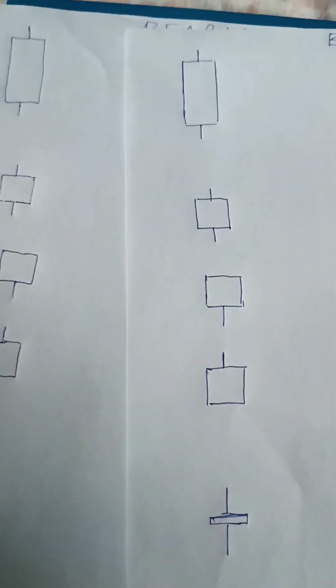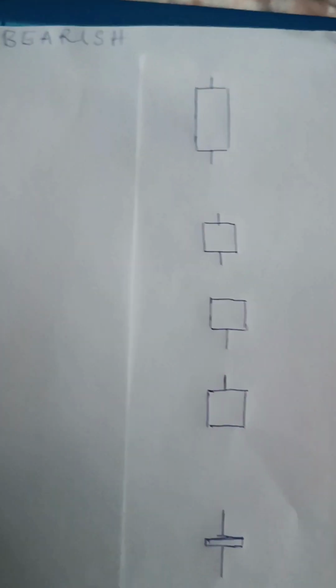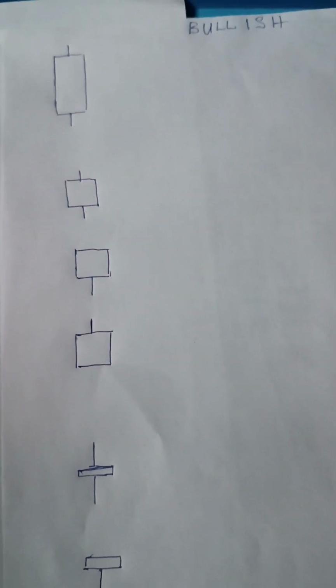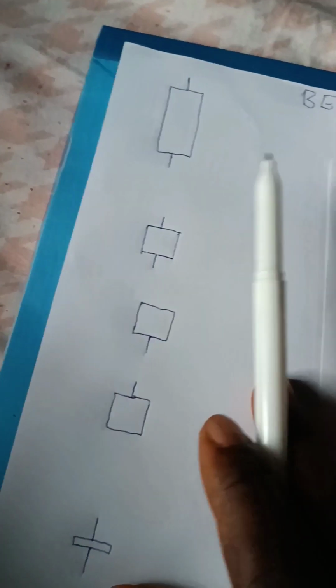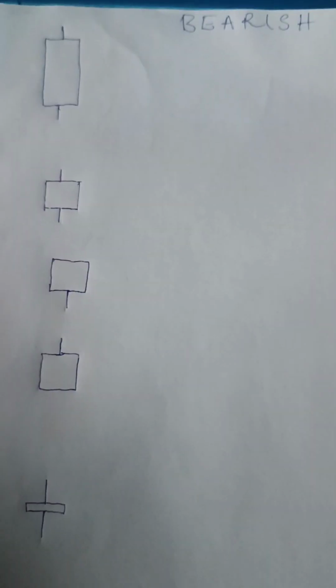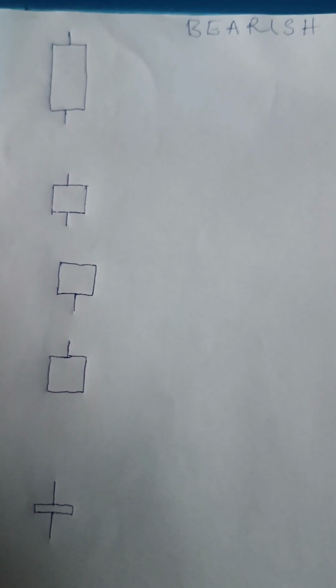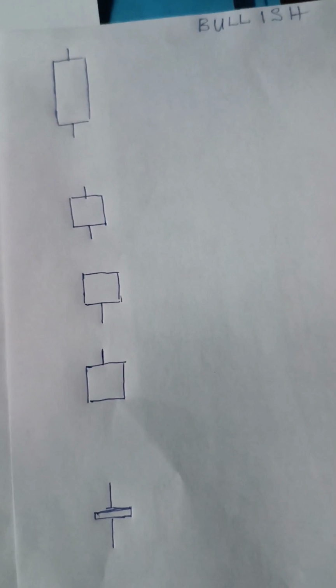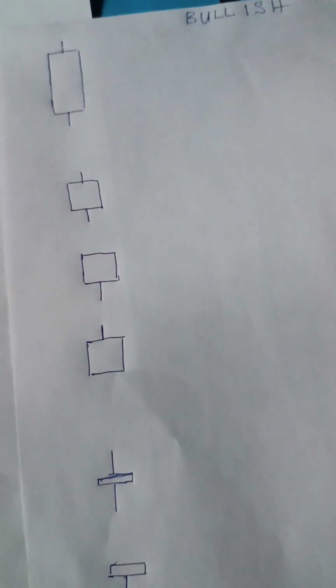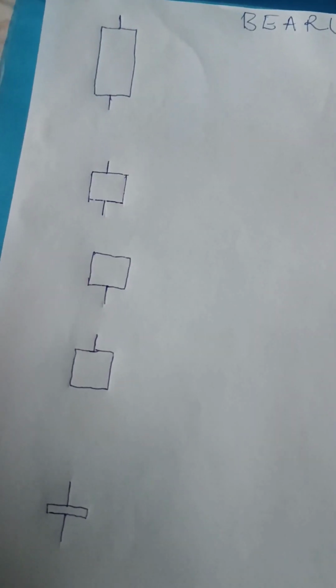What if I introduce this? I say this is bearish and this is bullish. So what made this bullish and what made this bearish? Now this is what I want to explain in this video. Some people think that because a candlestick is painted red, it becomes a bearish candle, or because a candlestick is painted green, it becomes a bullish candle. That's not the basis. Okay, so let's try to understand.